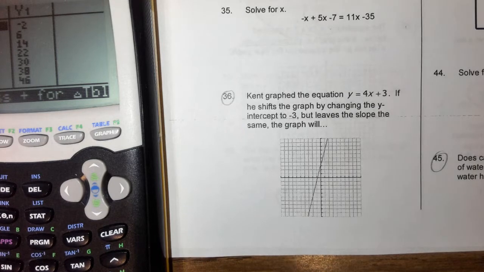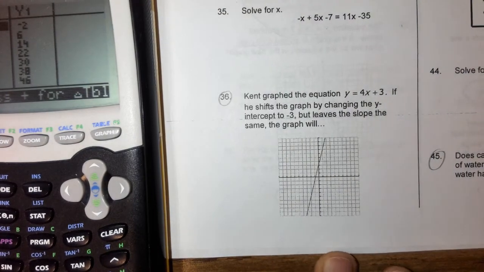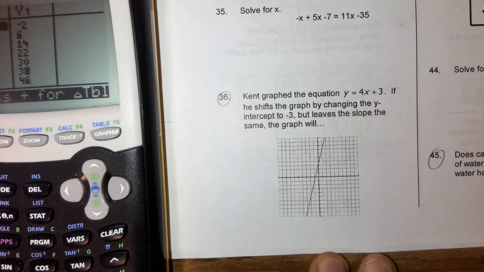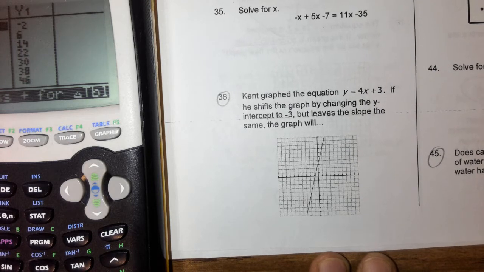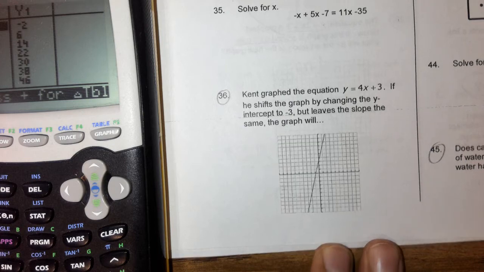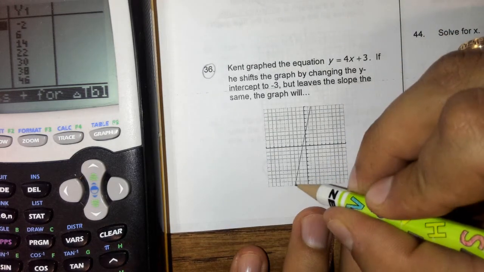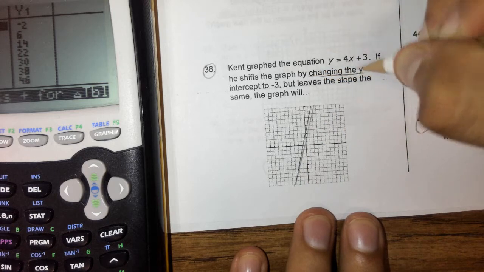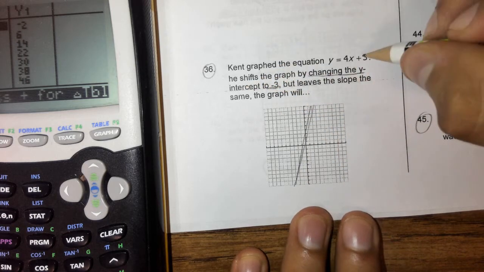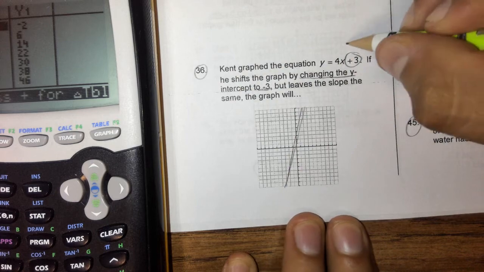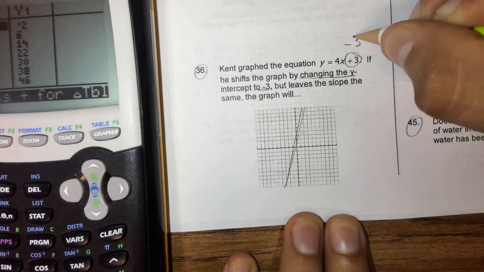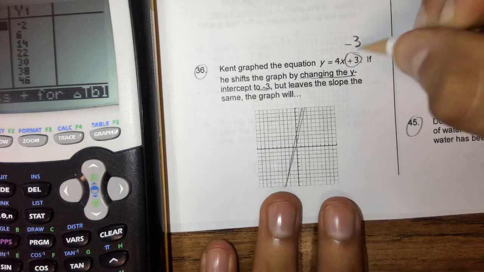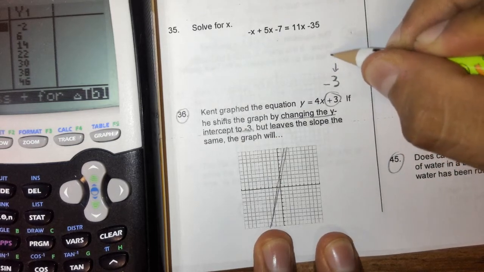Alright, 36. Kent graphed the equation y equals 4x plus 3. If he shifts the graph by changing the y-intercept to -3 but leaves the slope the same, the graph will blank. Alright, so here's his line. So he wants to change his y-intercept to -3. So right now it's a plus 3. What happens if it becomes -3? Well, just like before I said that my y-intercept, I like to think of that as my starting point.